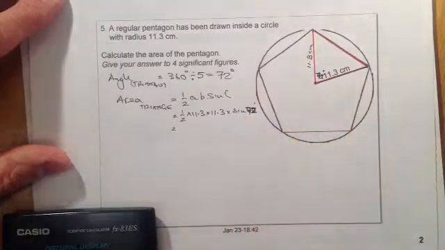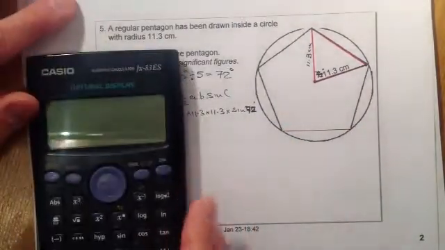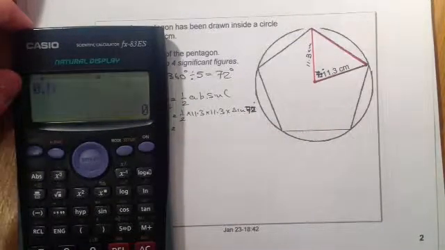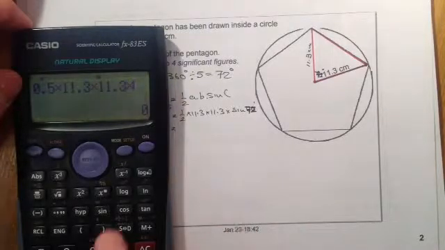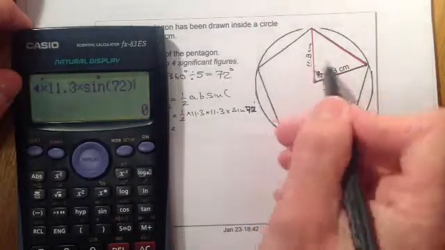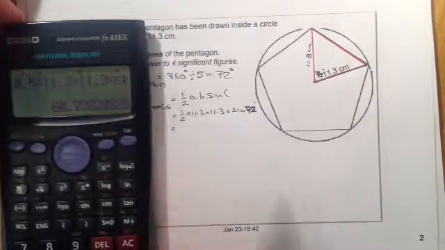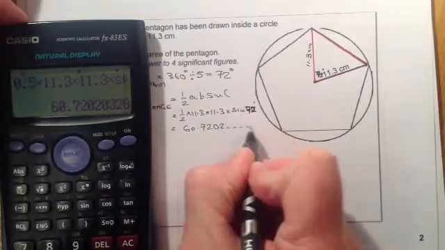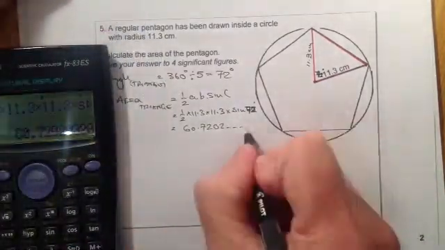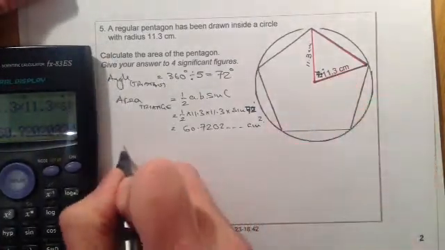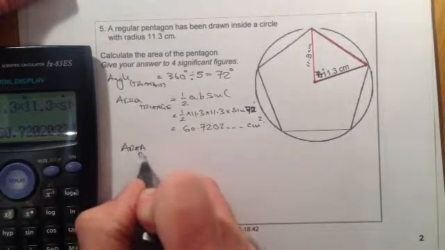Right, and then what we'll do is we'll put that into the calculator. I'm just rushing ahead of myself a wee bit. So 0.5 times 11.3 times 11.3 times the sine of 72. That's the angle that we've got in here, and we know the sides either side of it. So that should give me 60.7202. That's going to be in centimetres squared. I know that the area of a pentagon, so it's the area of a pentagon this time.